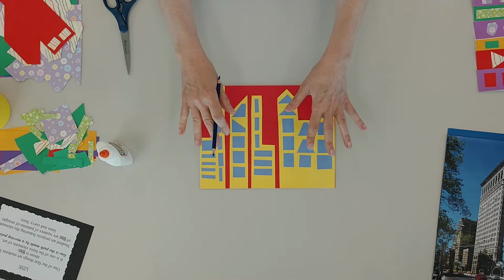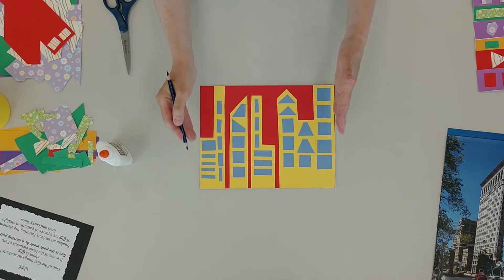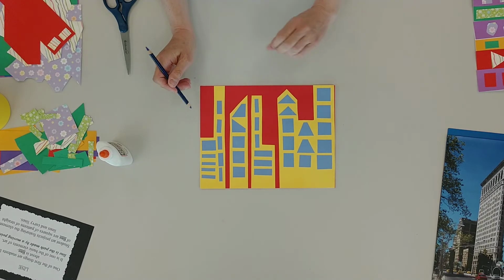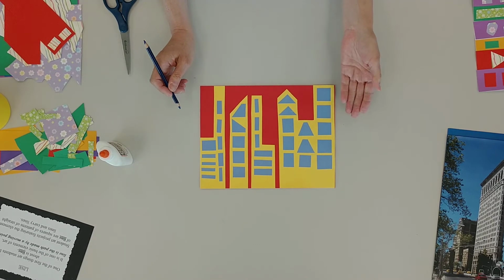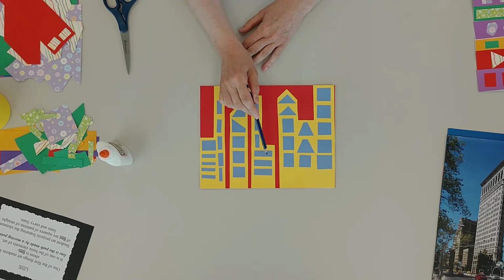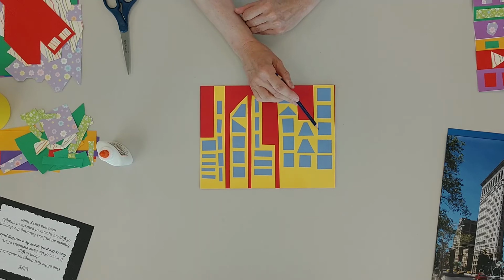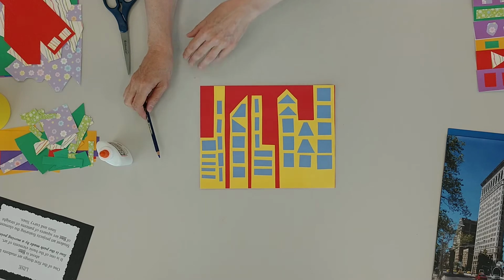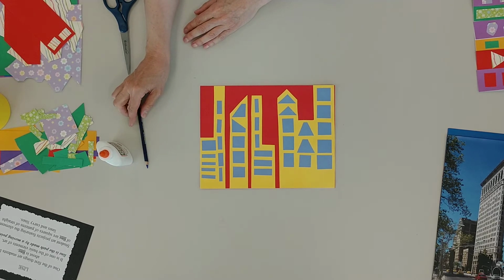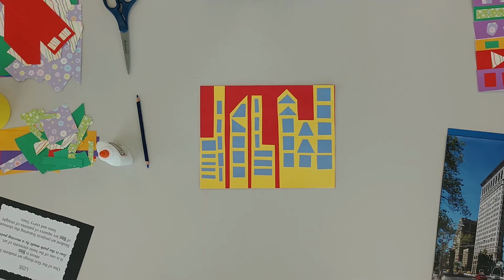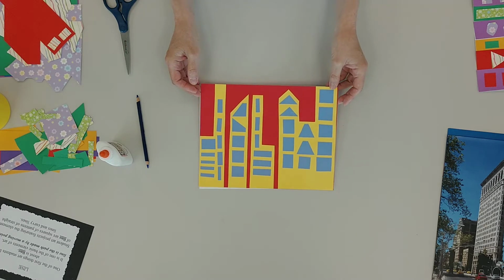Then I laid them on the paper and decided my arrangement, and when I liked that, I glued it down. Then I went back and took a different color of construction paper and cut out a bunch of windows. You notice all the different shapes: rectangles, squares and triangles. Then I laid those down on the top of the buildings, and once I liked my arrangement, I glued it down. And then I was done. So that is what you are going to do.